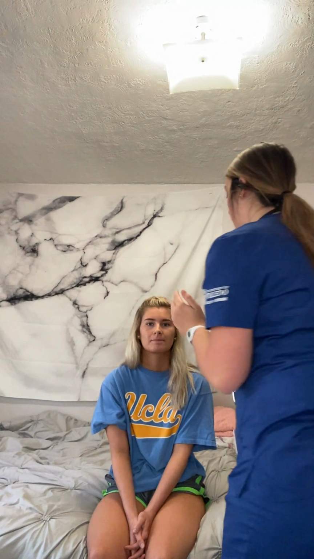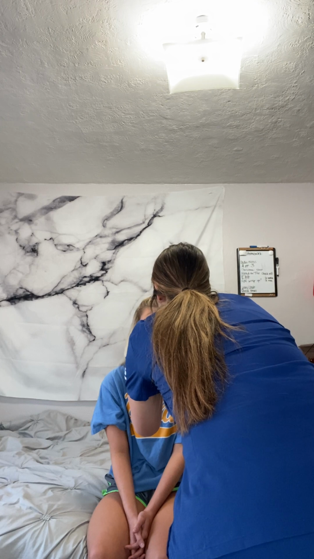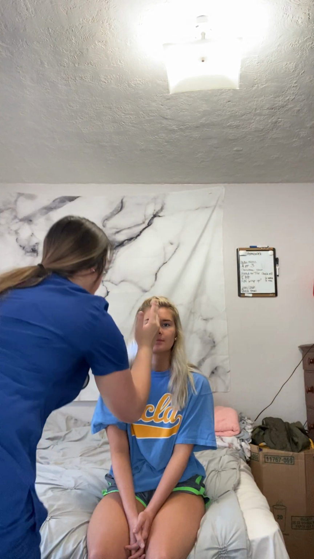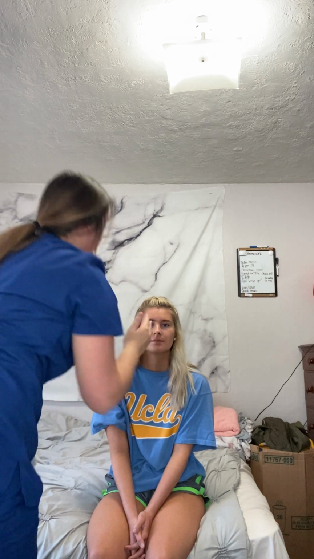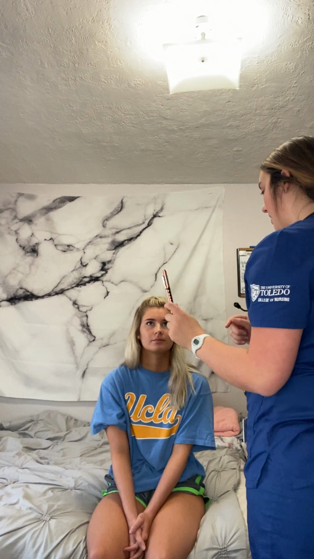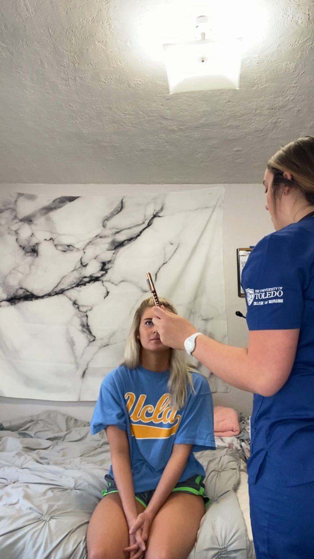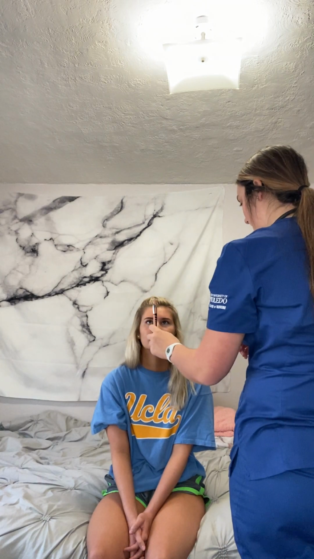Okay, so they constricted both equally in direct light, and then we're gonna do indirect light. So I'm gonna cover part of her face. You can just look over my shoulder again. Okay, and the same with indirect light. They constricted to the light accommodation. So next I'm going to just follow the tip of the top of the pen light, and if your eyes go cross-eyed, that's okay, that's what's supposed to happen. Okay, so eyes converged and constricted when the pen was brought closer.